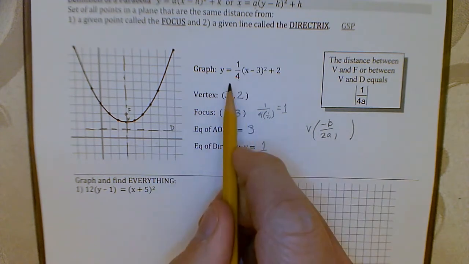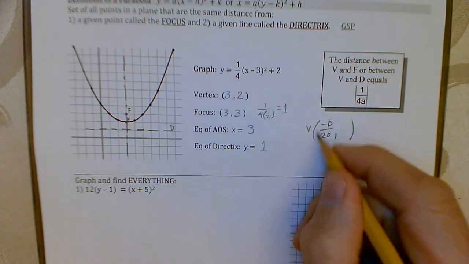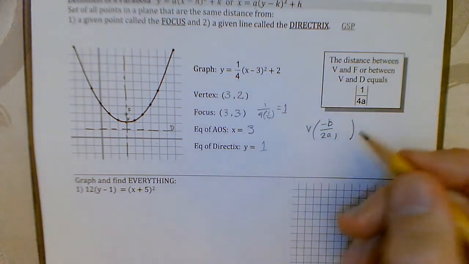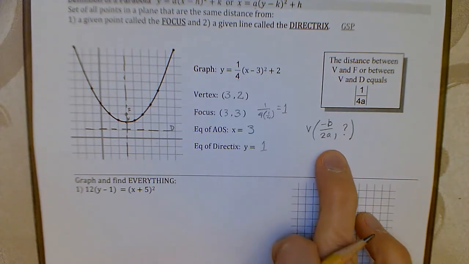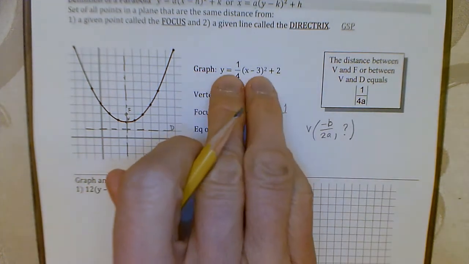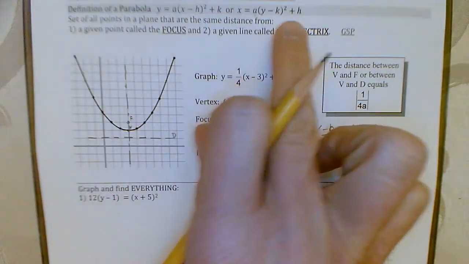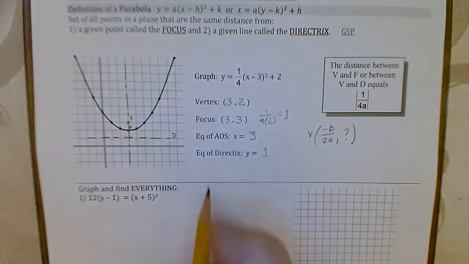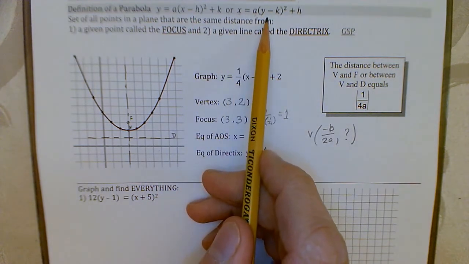So sometimes if we didn't want to put it into the vertex form like this, we could use this, then take this value and plug it back into the equation, and we could get the y coordinate. So that's another way of finding the vertex, but here we're going to put it into the vertex form, one of these two forms up here in our notes. This one if it's opening up and down, this one if it's opening left and right.